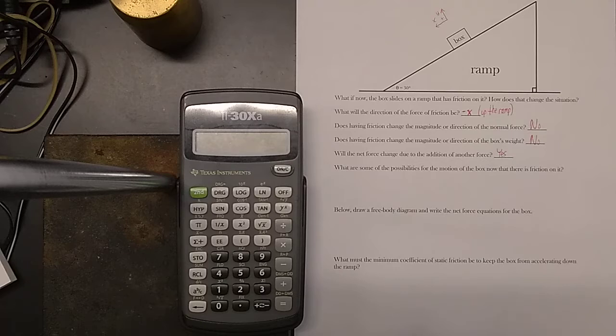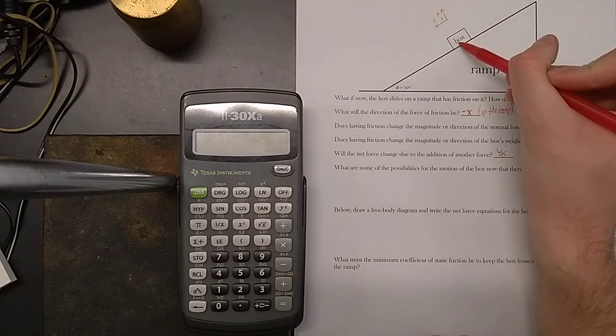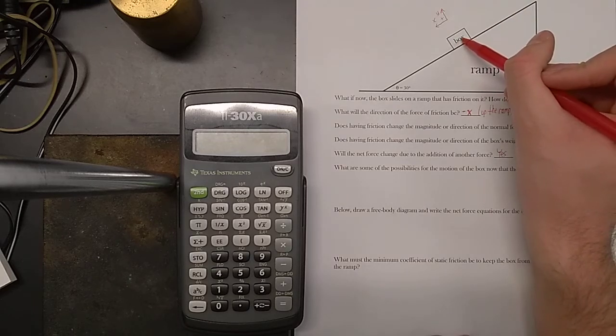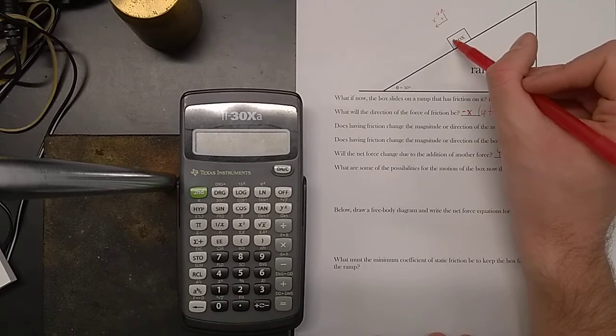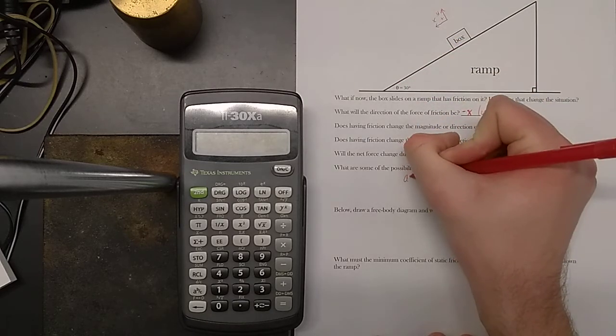Now, let's think about some of the possibilities for the motion of this box. Before, in the last example, the box was just going to accelerate down the ramp because there's nothing holding it back. Now that there's friction possibly holding this back, there are a lot of different possibilities. I could see a case where friction is not very strong, it's a very small force, and the box still accelerates in the positive x direction.